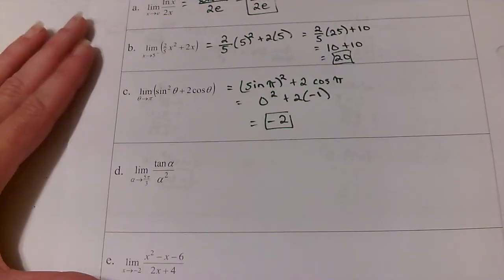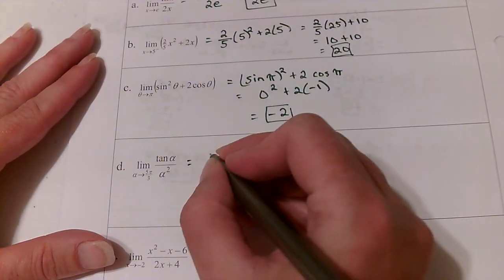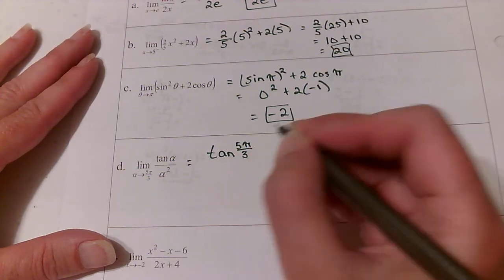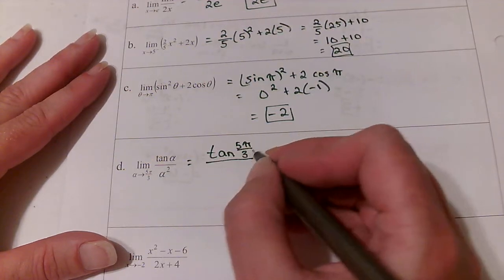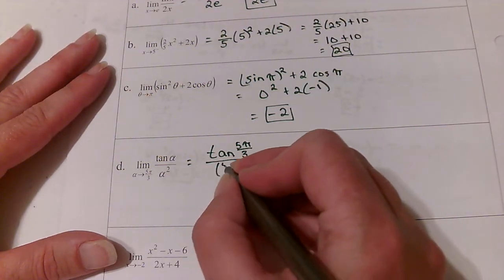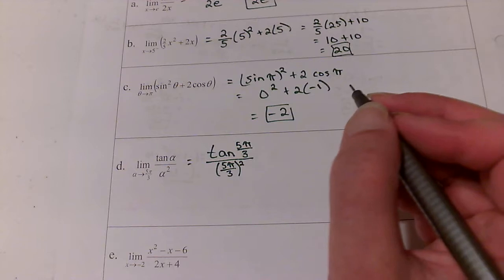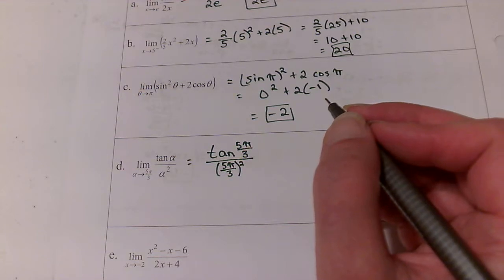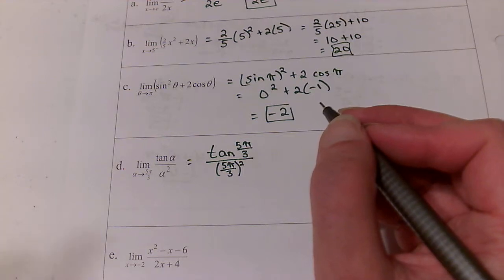Now the next one, you may have to think back a little bit on your charts. You should know your unit circles. So 5 pi over 3 is going to be in the negative, so both of them are going to be negative.